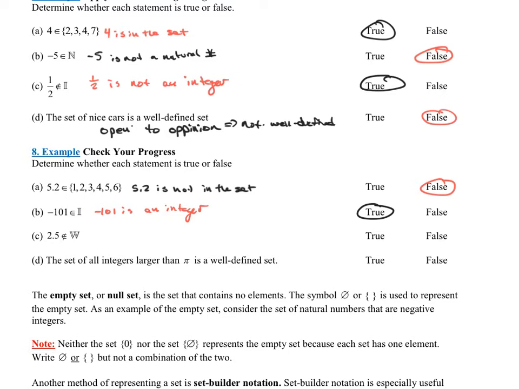How about the next one? 2.5 is not an element of the whole numbers. Remember, whole numbers are 0, 1, 2, 3, on up. So 2.5 is not a whole number. Think about that statement. Is it true or false? The answer is, it is true. Why? 2.5 is not a whole number.